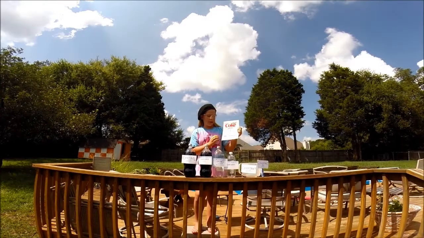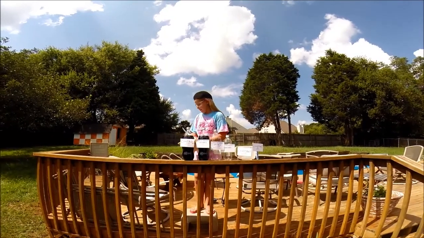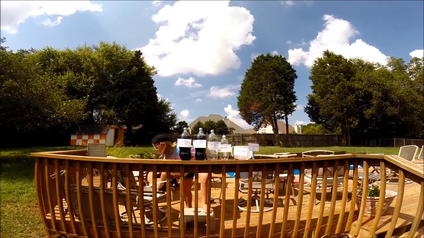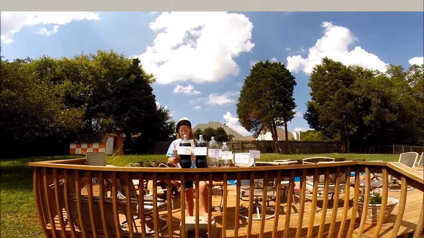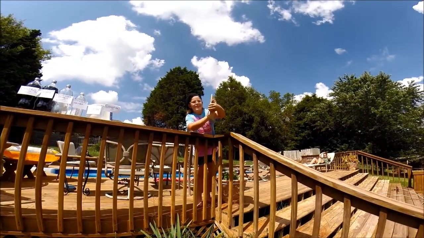Today I'm doing the Diet Coke and Mentos experiment. I'll be testing whether or not the height and the shape of the bottle will change the eruption. Warning, task performed by non-professionals. Stay safe.